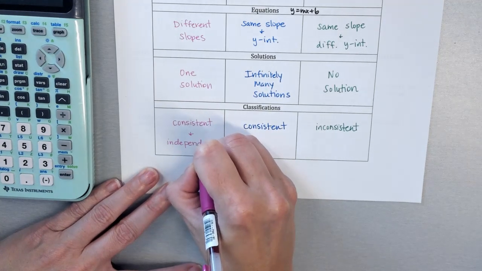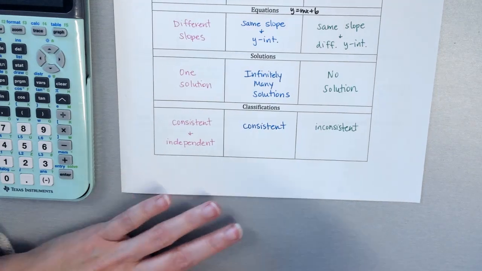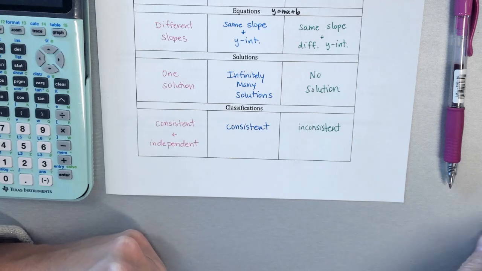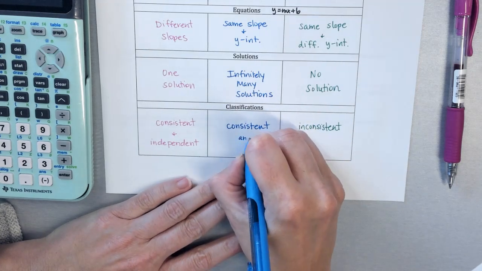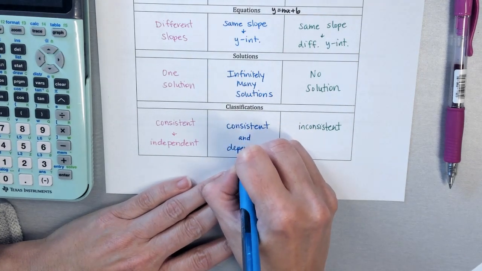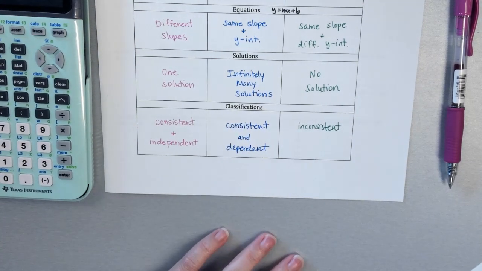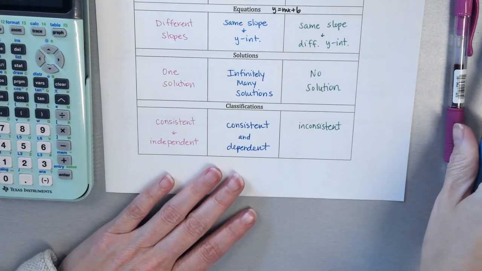Think Beyonce's song, Independent Women. She doesn't need a man. She's on her own. Just one. Okay? So, consistent and dependent. You guys are laughing now, but on your test, you're going to remember that. One of these solutions is I remember.